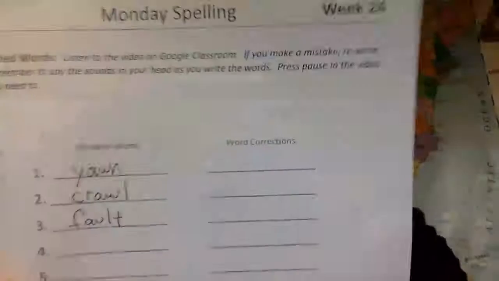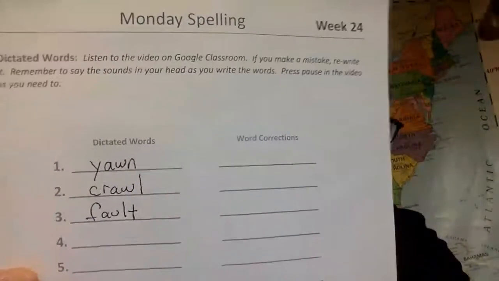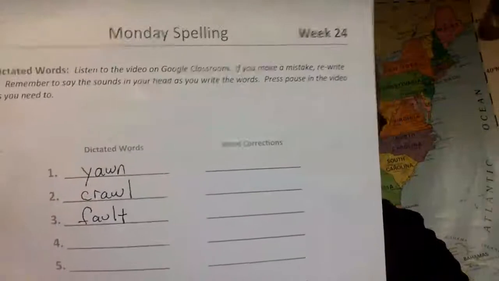Number 3, fault. It's not my fault. It's never my fault. Never make mistakes, even on one day. Fault. It's not my fault. Let's count the sounds. Aw, ul, t. 4. Fault. One syllable. Aw, ul, t. This time it's not AW. Check it. Pause if you need to. Fix it if you have to. FAULT. That is an F, by the way.